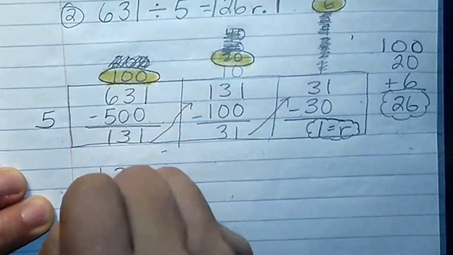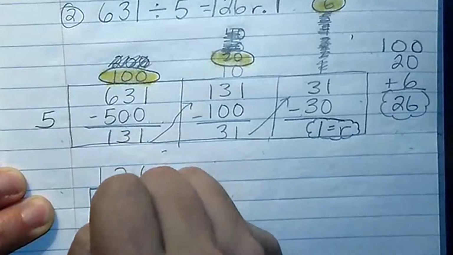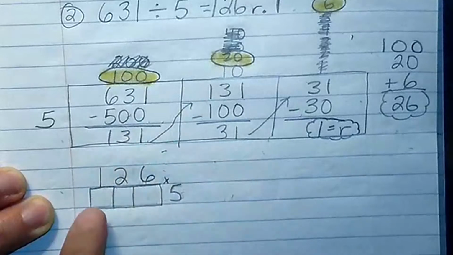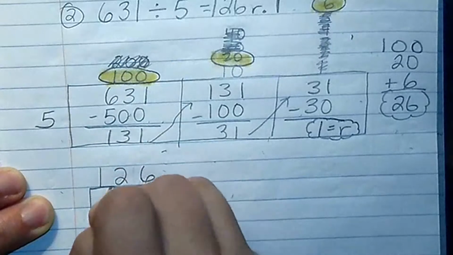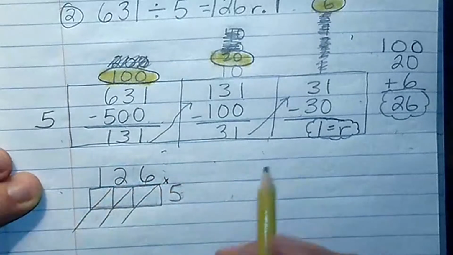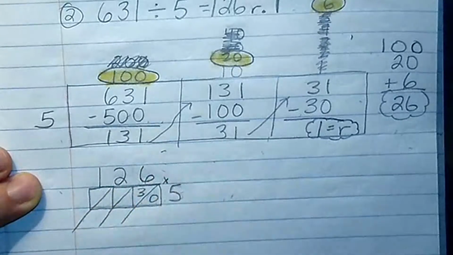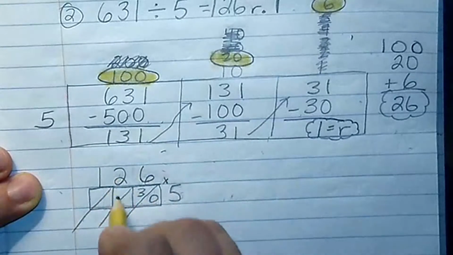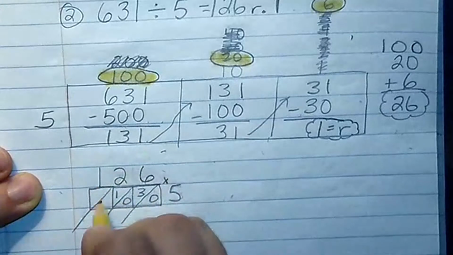126 times 5. 3 digits, 3 boxes. Corner to corner, fall out. 6 times 5 is 30. 2 times 5 is 10. 1 times 5 is 5.